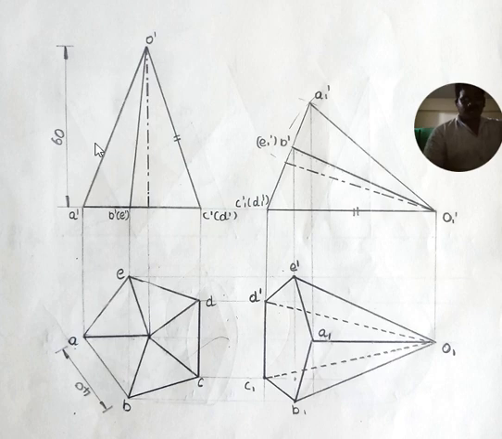Then we have to draw the slanting edges, totally five slanting edges. Here, three slanting edges are visible based on the given conditions. Three slanting edges are visible to the observer. The remaining two slanting edges are invisible. If it is visible, you have to represent that by a continuous line. If it is an invisible slanting edge, it has to be represented by dashed lines.